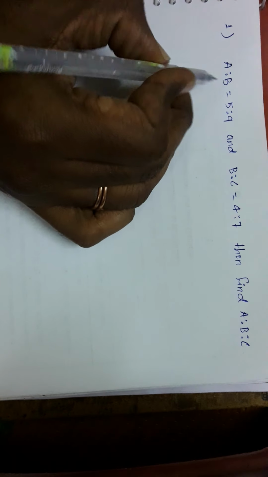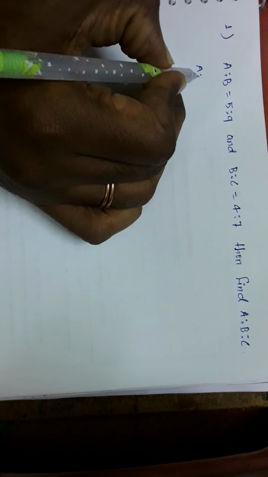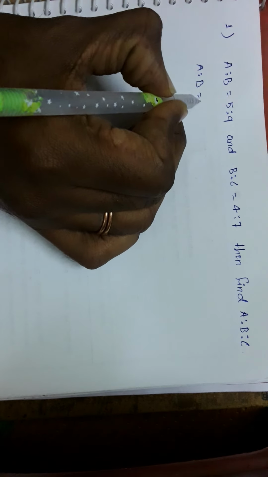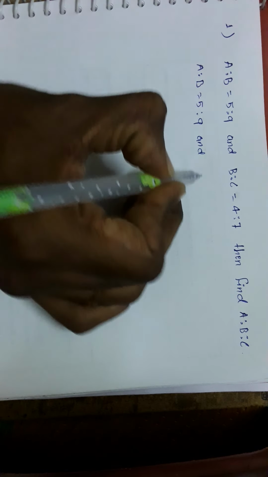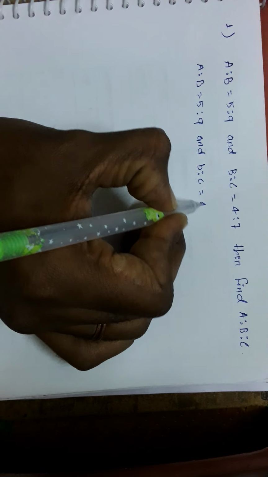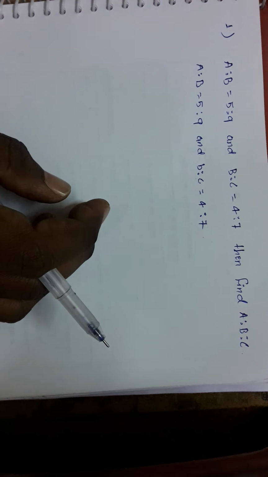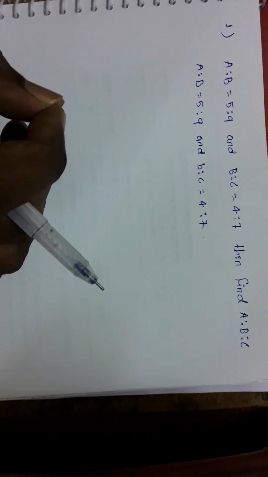How to solve this problem? First, the given ratios: A is to B is equal to 5 is to 9 and B is to C is equal to 4 is to 7. An important thing in the final examination is that we need to solve the problem in the shortest time, so we choose the easiest way.